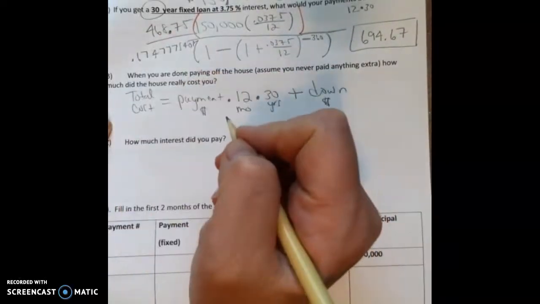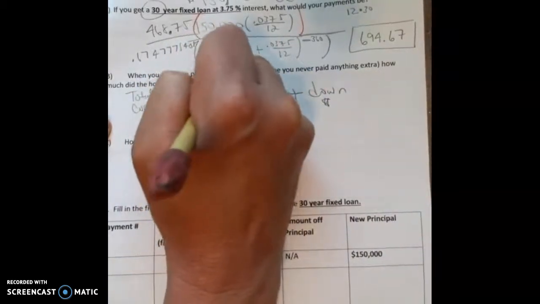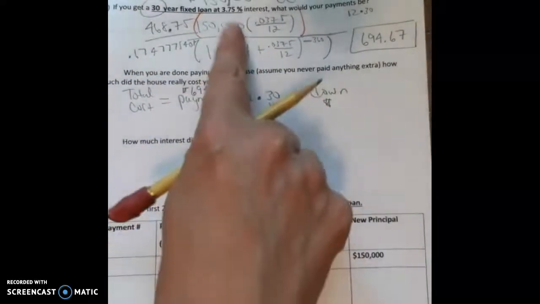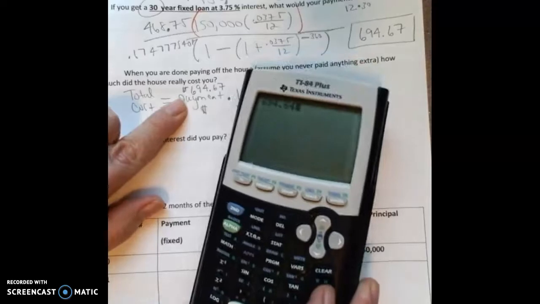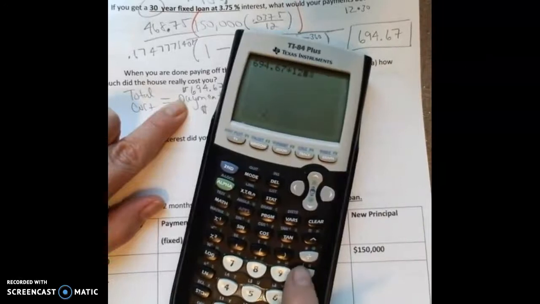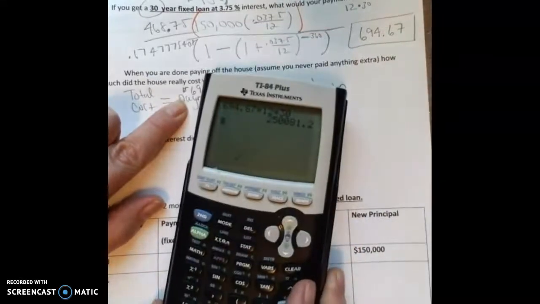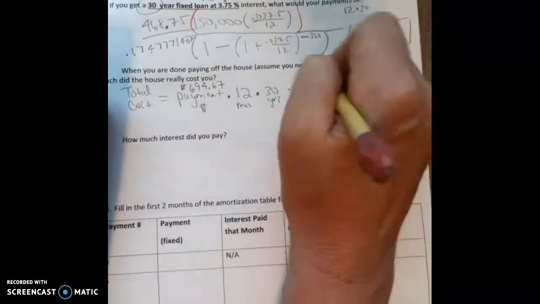So our payment in this case was what? 694.67. Because remember, the house really didn't cost you $150,000. It only cost you $150,000 if you paid cash. If you have to borrow money, then you're not really paying that, because you have a boatload of interest that you're going to have to pay, because you're borrowing money for a very long period of time. All right, so I need 694.67 times what? 12 months times 30 years. And I get that much. And usually people freak out a little bit. And again, no down payment on this one. Usually there's a down payment, but this time 0.